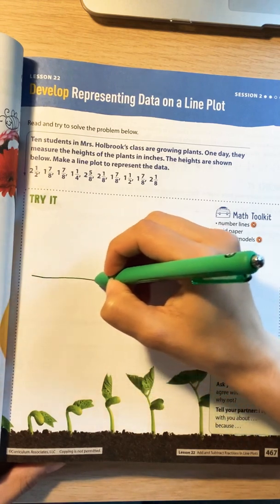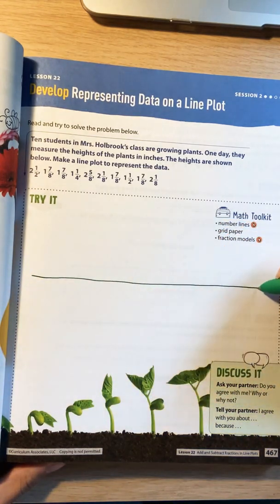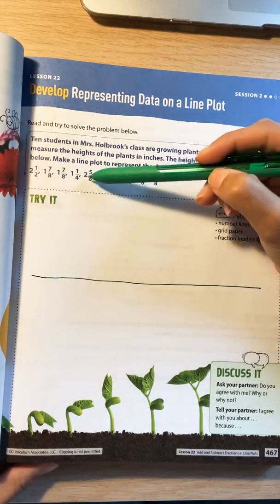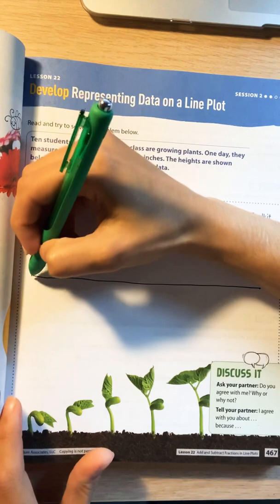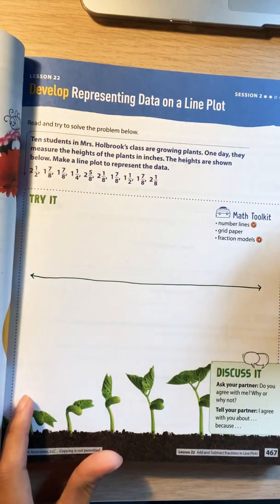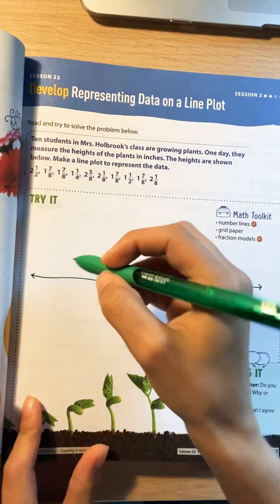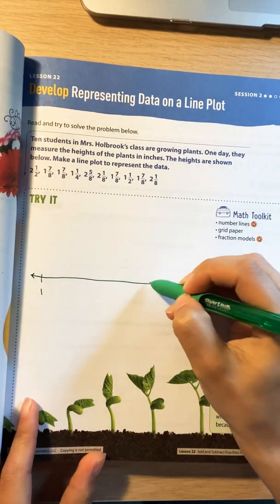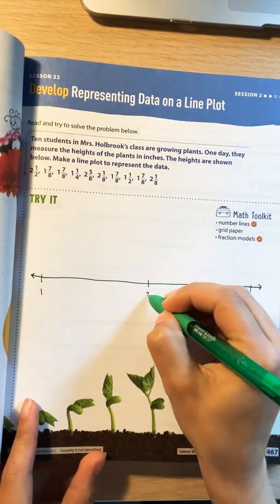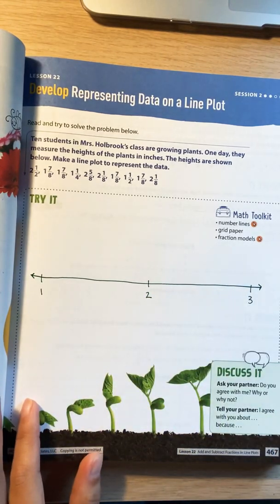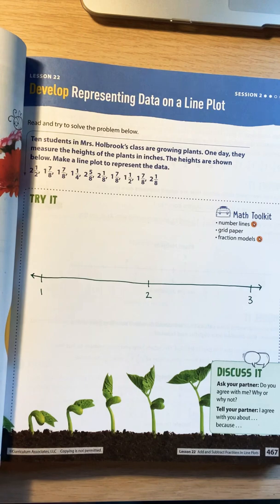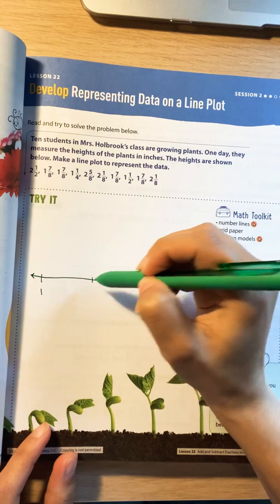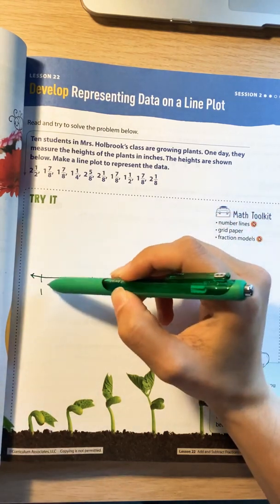I'm going to make it really long because I'm going to break it up into eighths, because the majority of the fractions are in eighths. So there's my number line, and I'm going to have 1 right here, 3 on this end, and in the middle between 1 and 3 is 2. Then I'm going to cut it into eighths. I'll do my tick marks first, and then I'll label them.